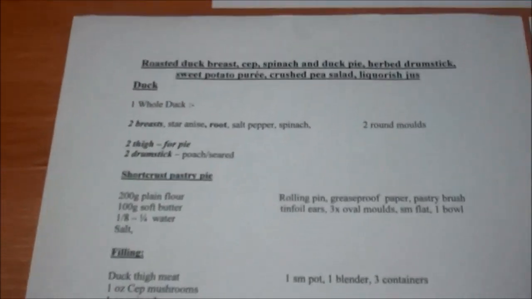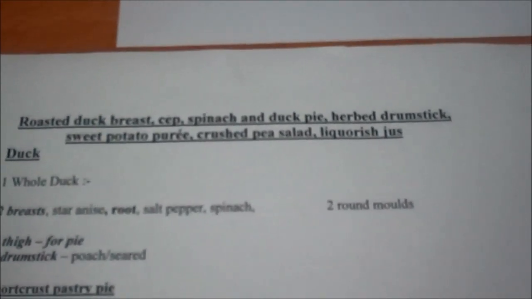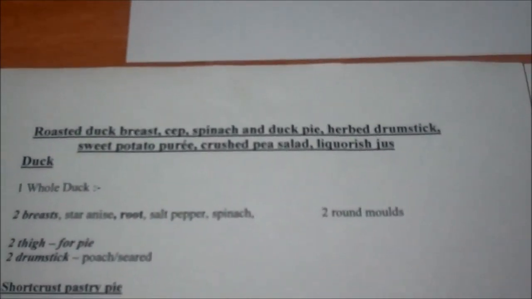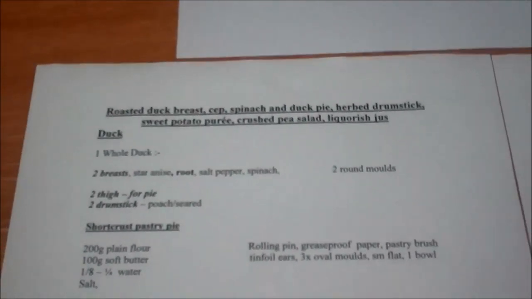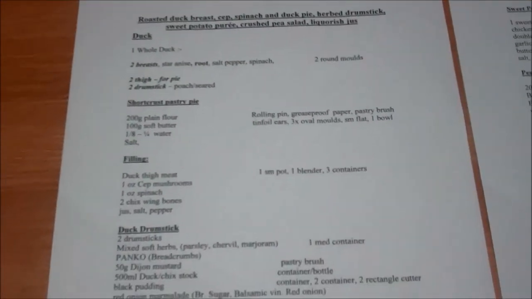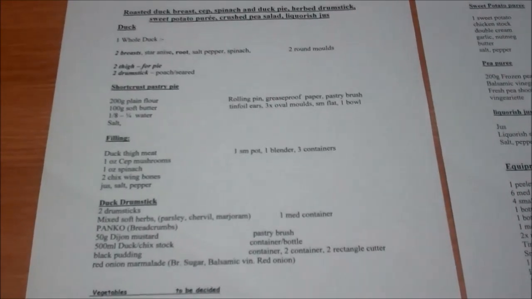What I have here is a dish which I created. Okay, so I have a roasted duck breast, spinach and duck pie, herb drumstick, sweet potato puree, crushed pea salad, licorice jus. Okay, so this is an award-winning dish of mine that is done for competition. Now again, this is the process that I go through. You may have a different process.